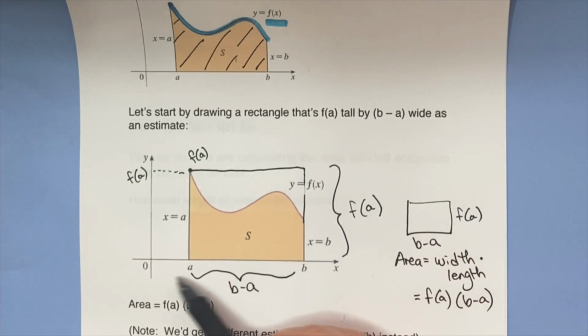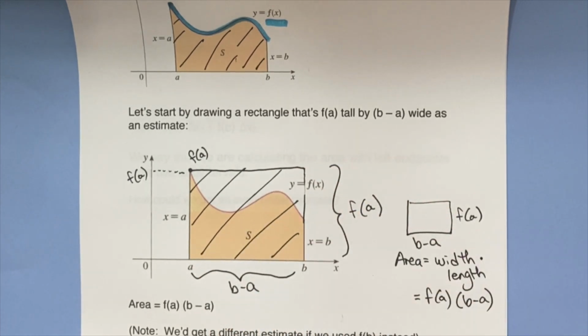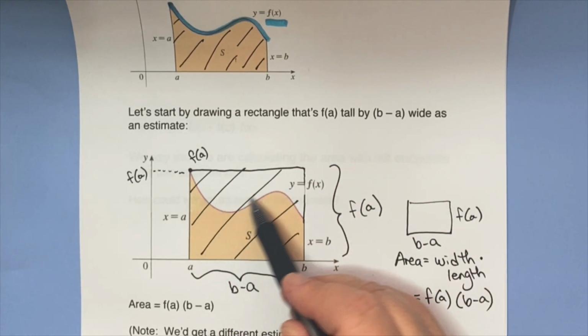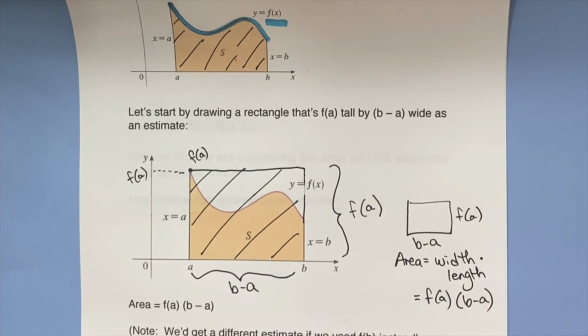And we can tell that with this particular function, this is way too big, right? Because if I look at this whole estimate here for this rectangle, I'm including a bunch of stuff that isn't in the orange part, which is what I really want. So this is way overkill, right?